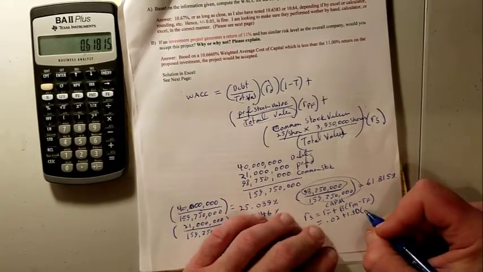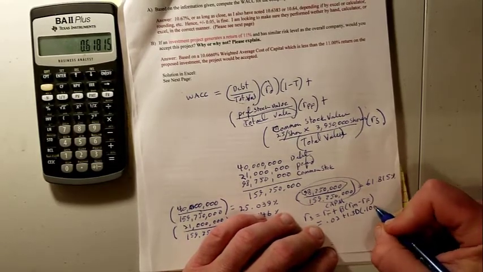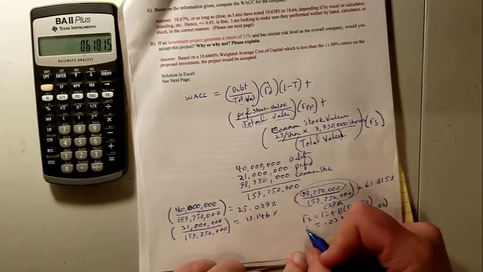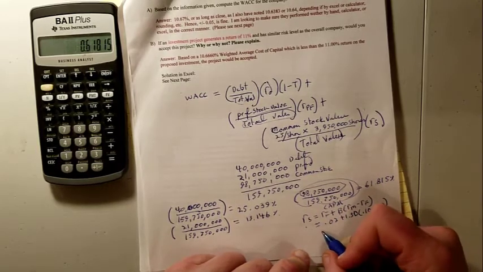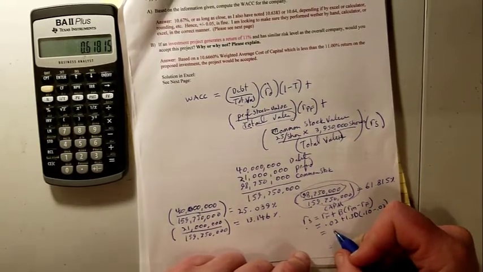So we've got 0.10 minus 0.02, and that will give us the expected return on stock, or the cost of using common stock for financing.